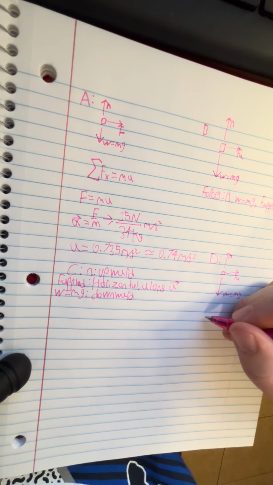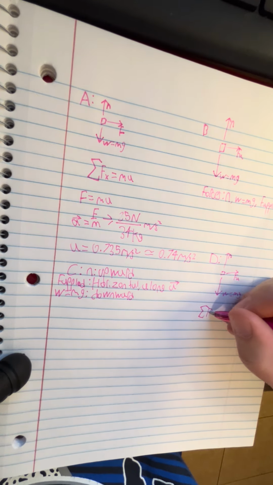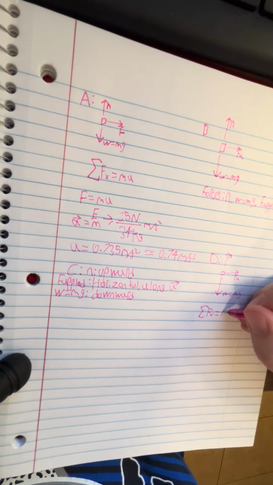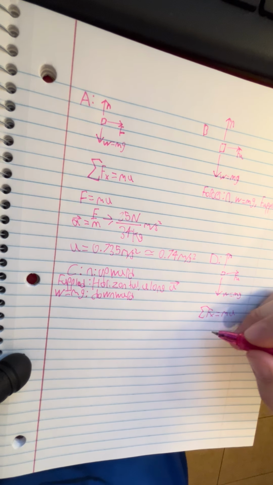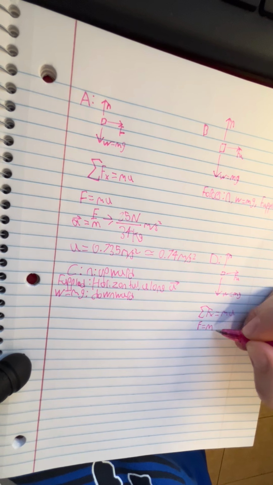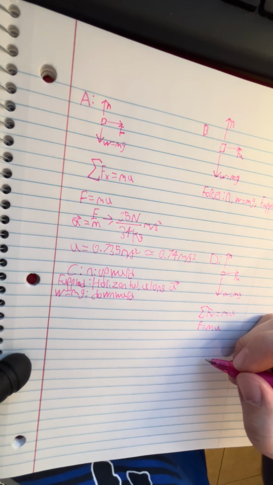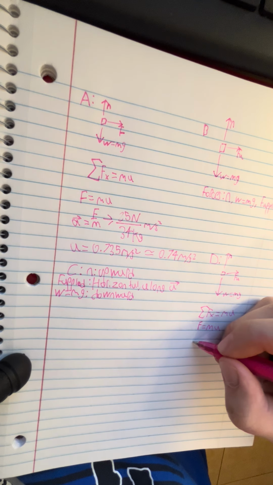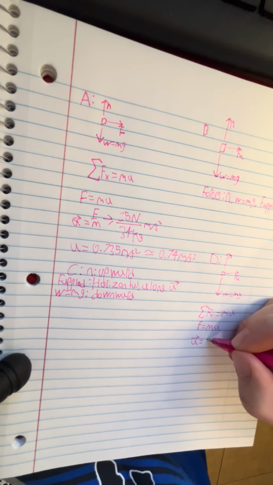So we can just move on to the sum of all forces along X equal to mass times acceleration. And since the friction is negligible, this now becomes F, or force, equals mass times acceleration. But we're solving for the acceleration, so let's manipulate that into A for acceleration is equal to force divided by mass.